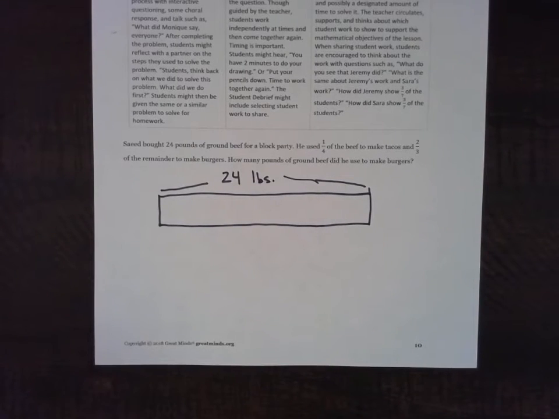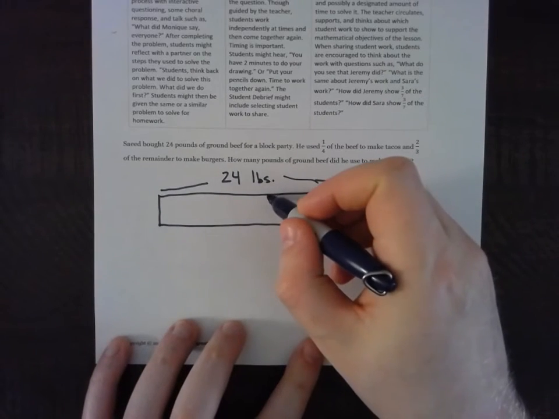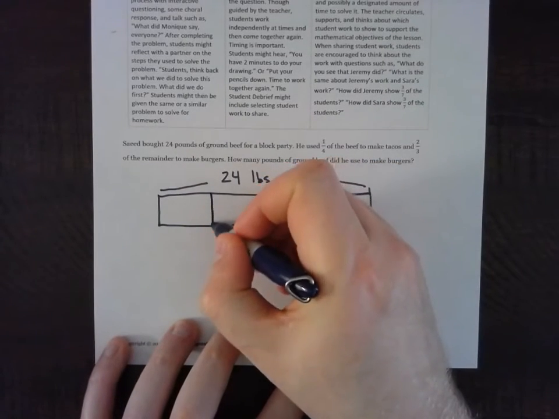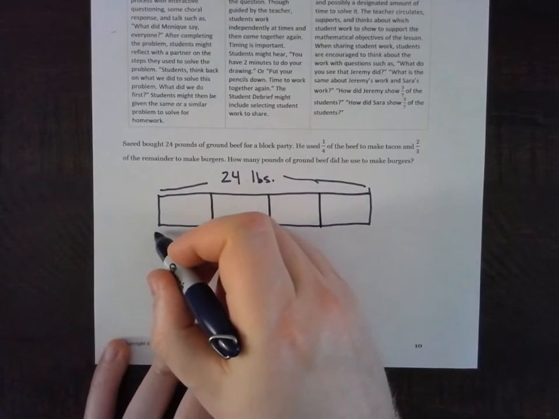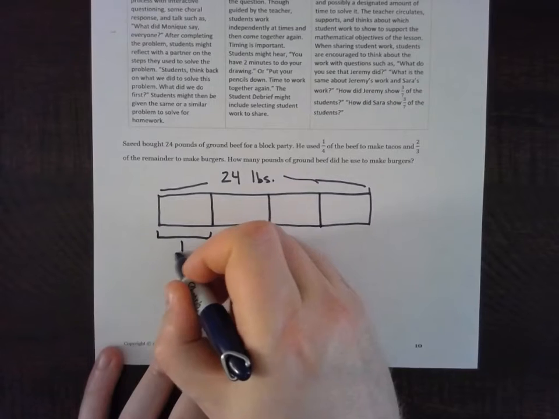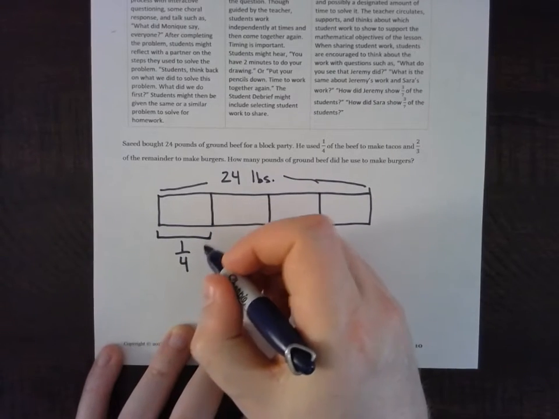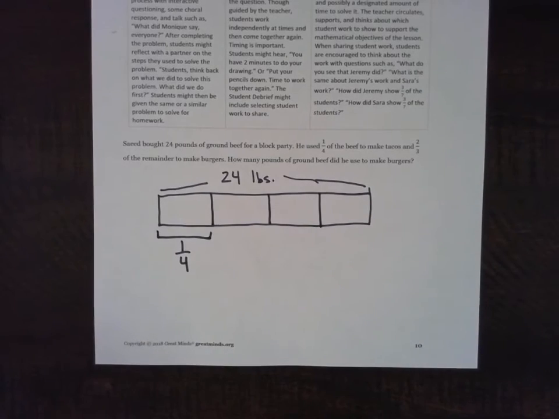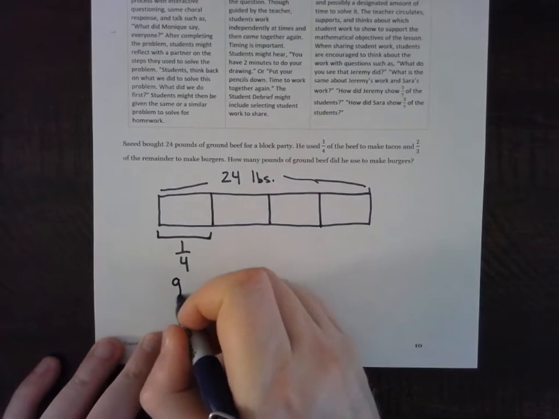He used 1/4 of the beef to make tacos and 2/3 of the remainder to make burgers. Let's go back because there were a couple of different pieces of information in there. So I just want to read it part after part. So he used 1/4 of the beef to make tacos. All right, so let's think about that. What does that mean? What could I draw? Right, so I can break up or decompose this 24 pounds into 4 equal parts, because one of those parts would be 1/4 of the whole. And we'll call that G for ground beef.